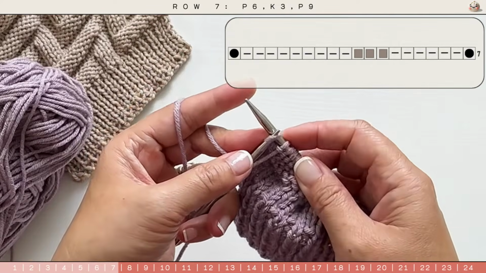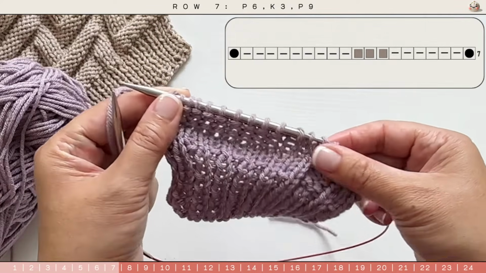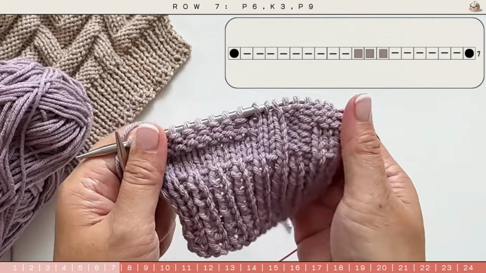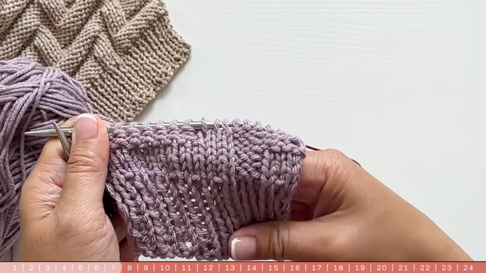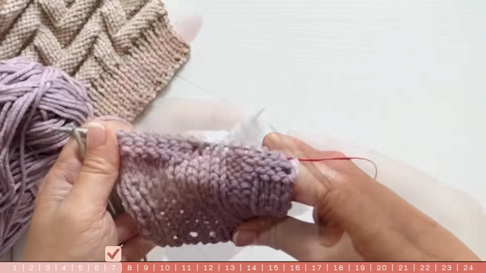Slip my last stitch as if to knit. So that was row 7. So this is what your work should look like right now.